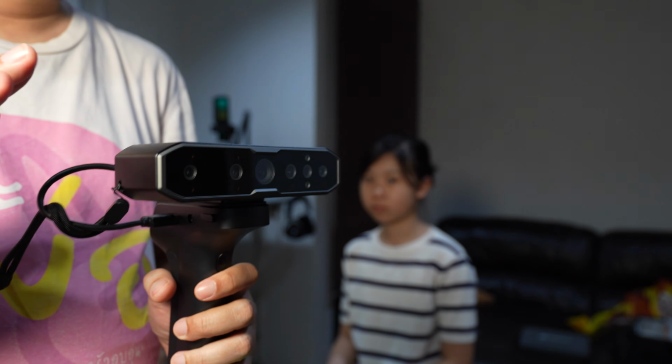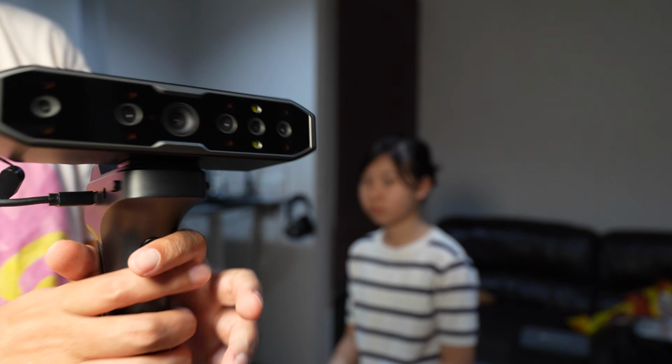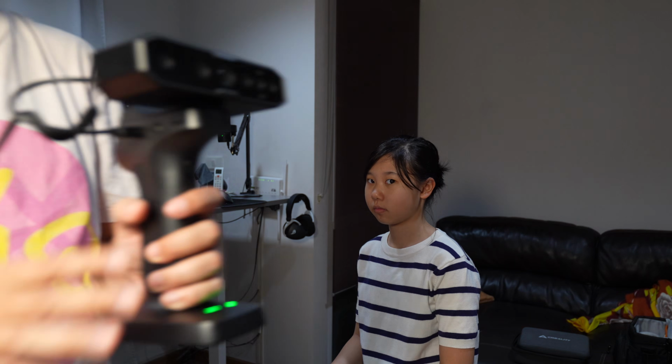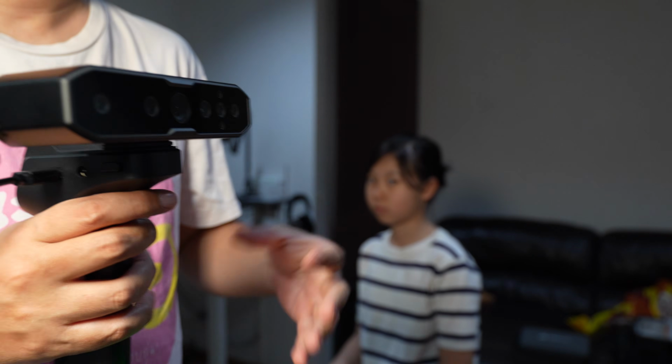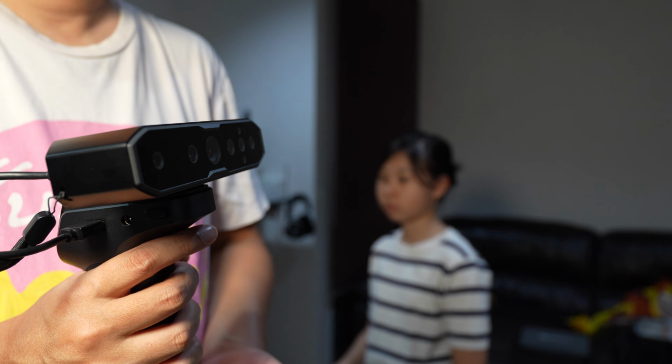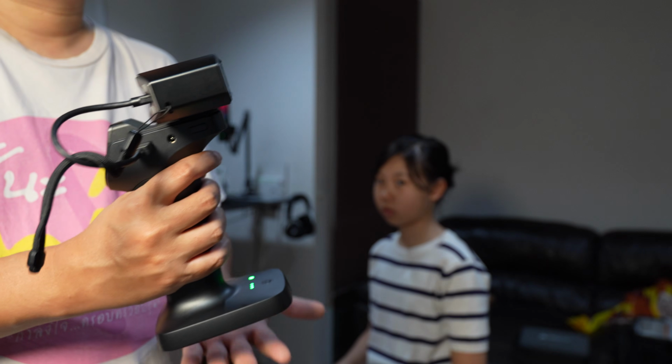Hi, in this video I'm going to make a head scan, but this time I will use a Wi-Fi handle because it's more convenient. And then I will demonstrate a step-by-step guide for repairing the headshot with the Adobe 3D Substance modeler. Let's get started.